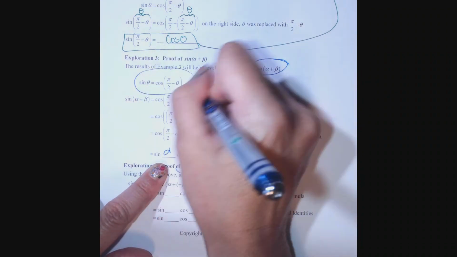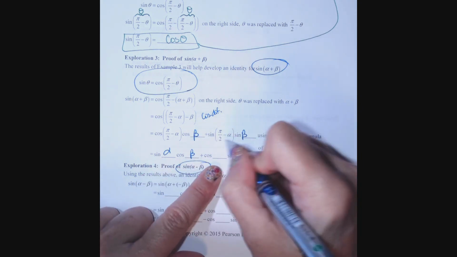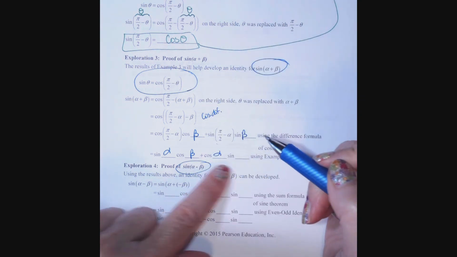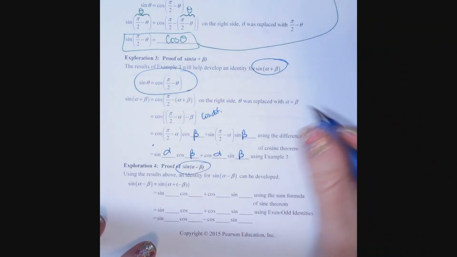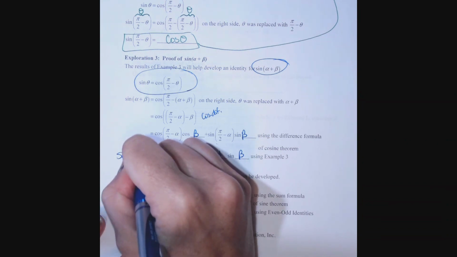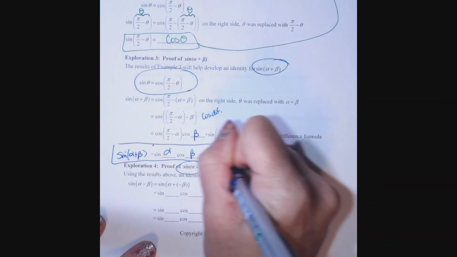That's what I started with. And then I've got cosine beta right here. So then this one is going to be cosine alpha, because of my cofunction identity, sine of beta. So there is my sine sum identity, sine of alpha plus beta, derived.